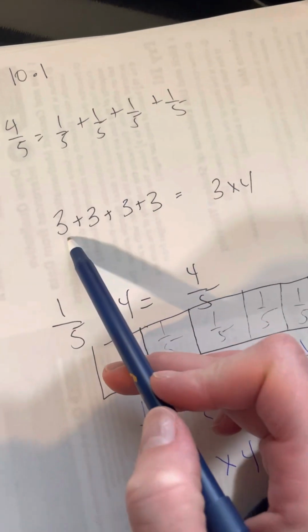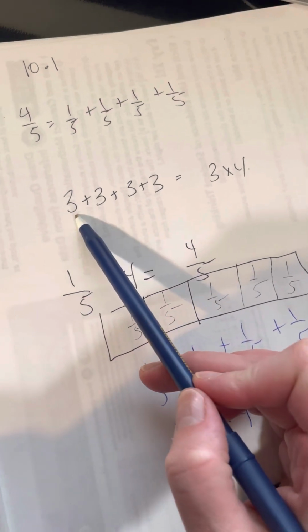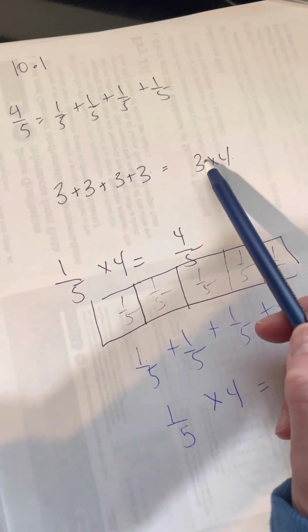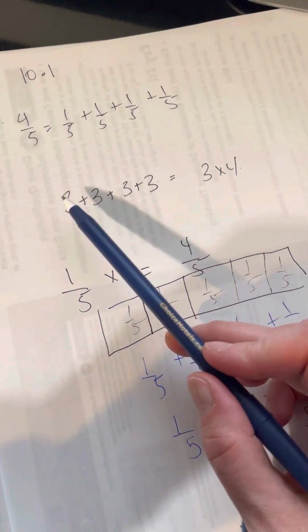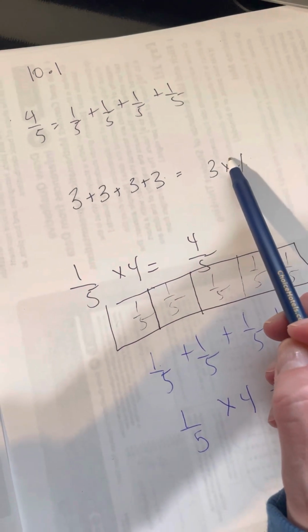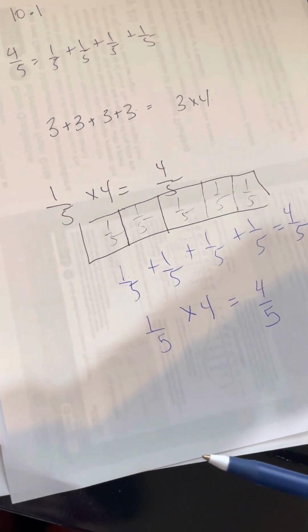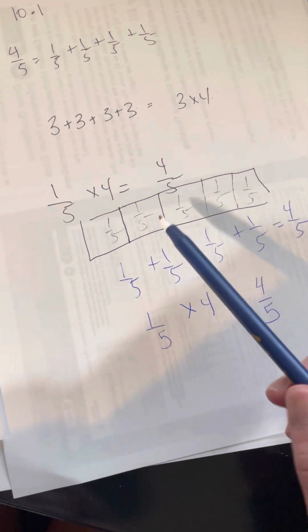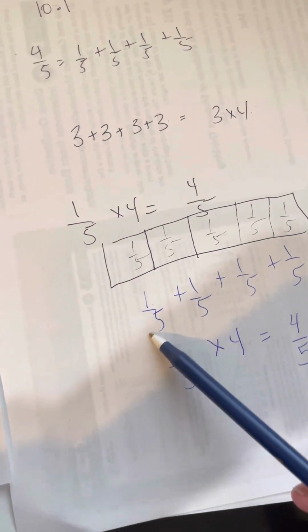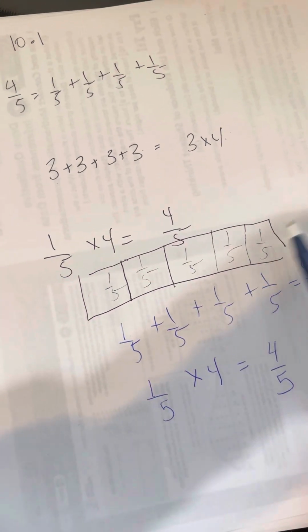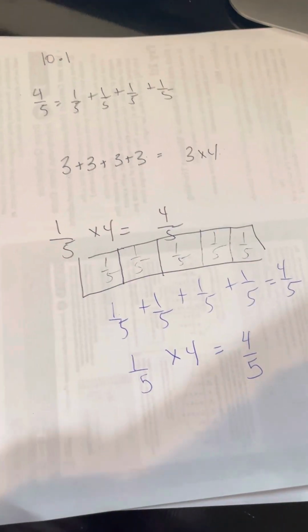Right? We go back to regular multiplication. That shows us multiples of 3: 3, 6, 9, 12. You can take 3, multiply it by 4 to give you 12. Right? So 12 is a multiple of 3. 1/5 times 4 is 4/5. Same thing. 1/5, 2/5, 3/5, 4/5. So this lesson is to show you how multiplying a unit fraction times a whole number can still give you a fraction instead of repeated addition. Okay, so let's go and take a deeper look.